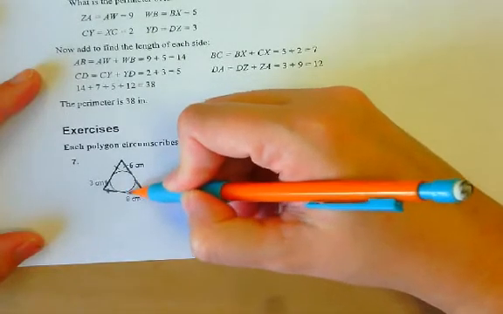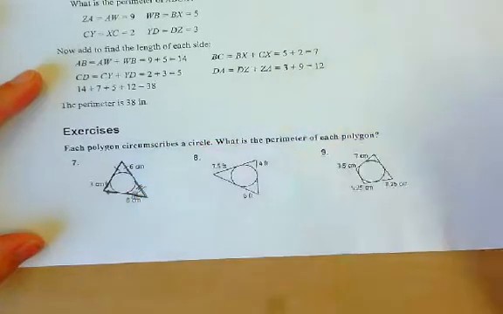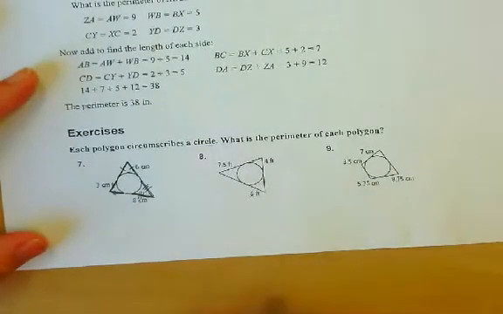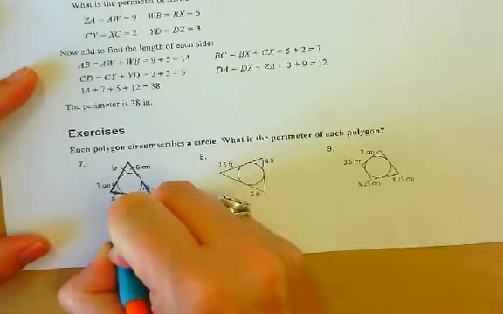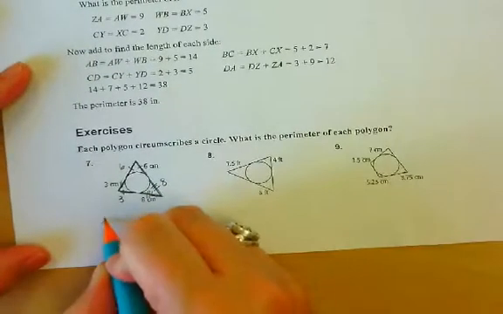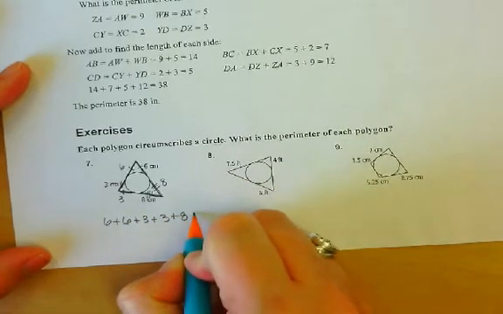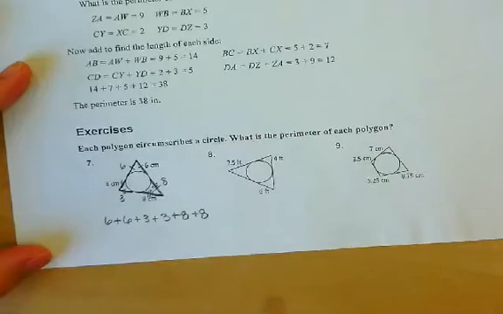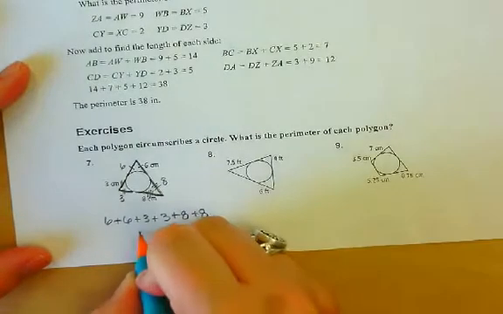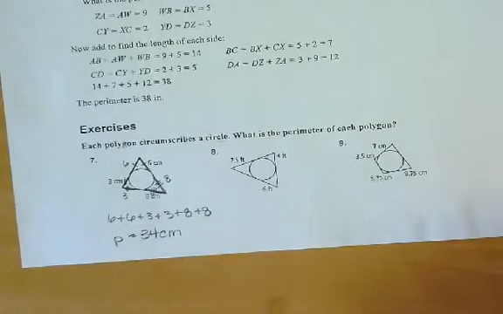And then the same thing for my last portion here. These two are tangent and meet outside the circle, so those two segments are congruent. So in order to find perimeter, I need to add up all of my values that I have for the pieces of my triangle and add them together. So 6 plus 6 plus 3 plus 3 plus 8 plus 8 gives me a value of 34. So 34 centimeters is my perimeter for problem number 7.